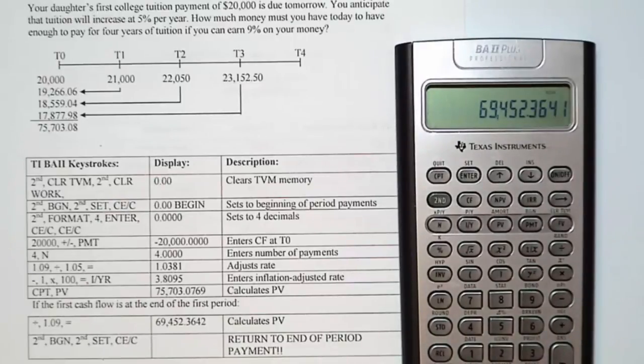69,452.36. Now let's see if this makes sense. We have a present value now which is less than the present value that we had before. Well, that does make sense because the payments are farther into the future.